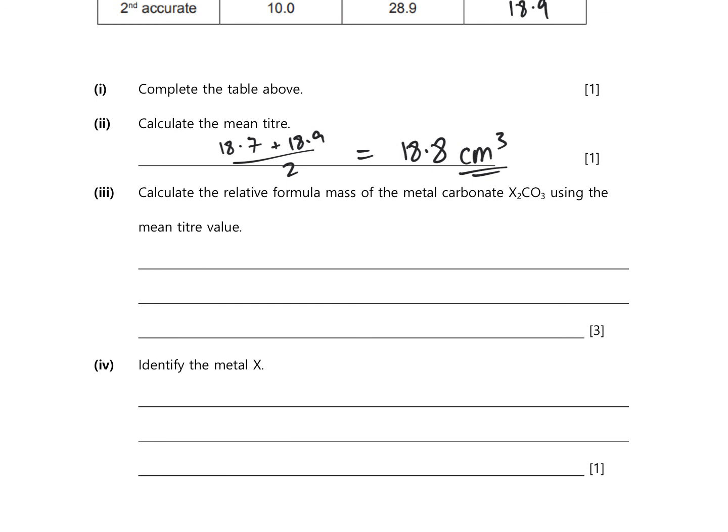Okay, next question. Calculate the relative formula mass of the metal carbonate using the mean titer value. And here again, a diagram might be helpful to help you understand this question. But let me just try and talk you through it now. You can try your own diagram if that's helpful. You are also given the balanced symbol equation for this reaction on the previous page. So use the information that you've been given.